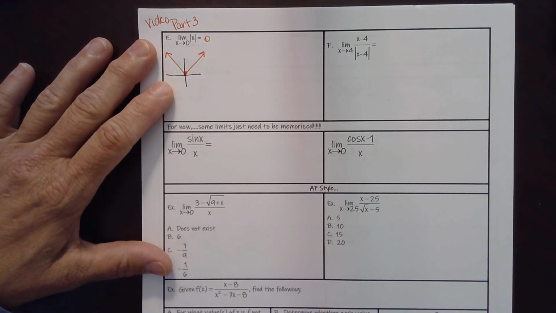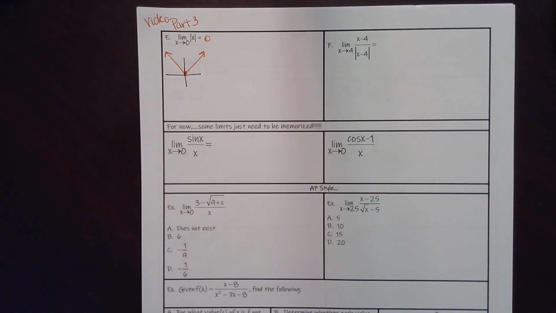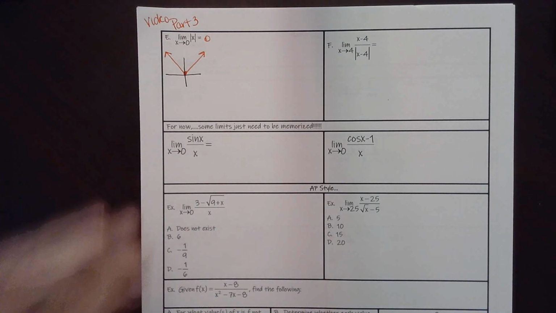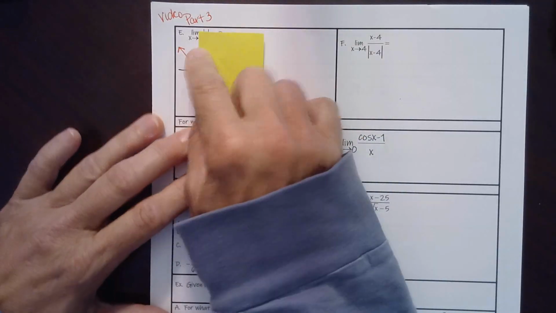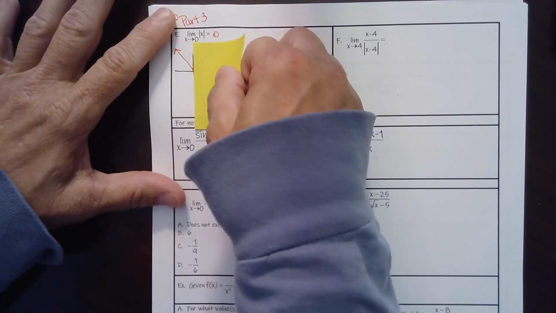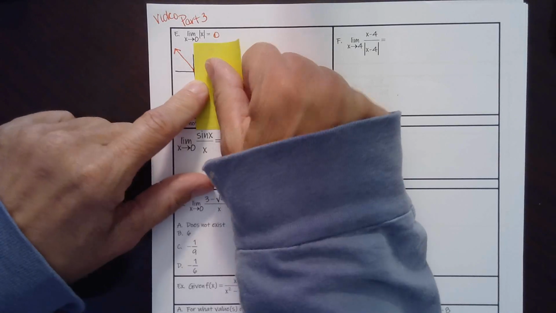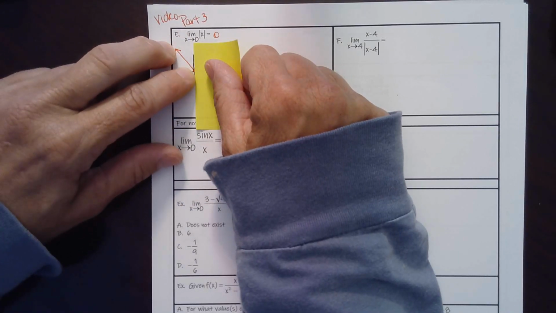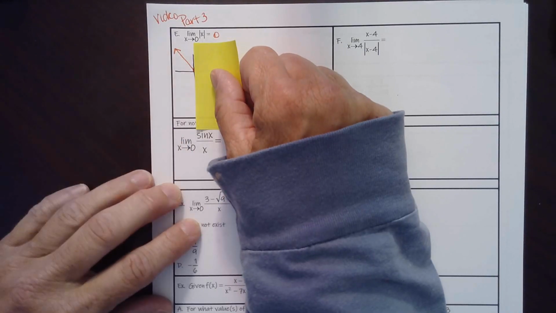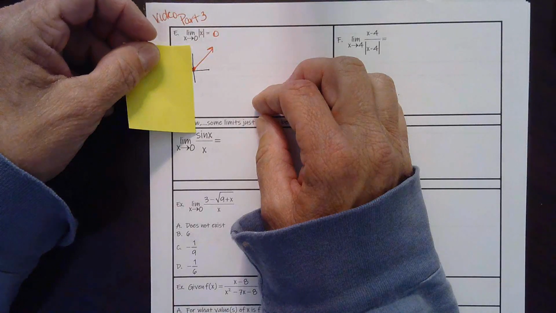If you think about this function, we could think of this in terms of a piecewise function. This particular graph, I'm going to cover this up. This particular function could be defined as a piecewise function where we have an equation for this piece and we have a little equation for this piece.